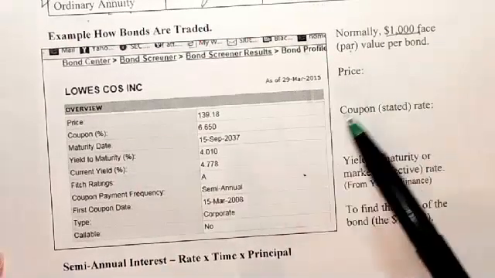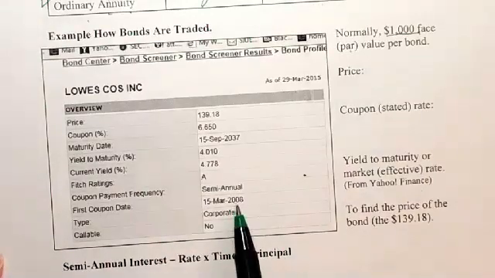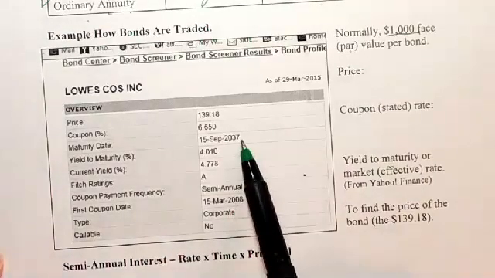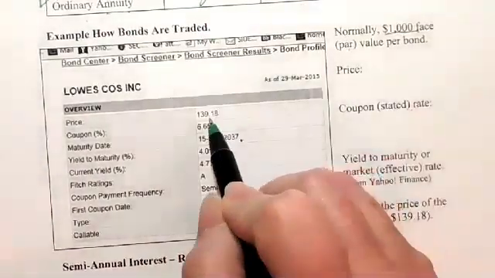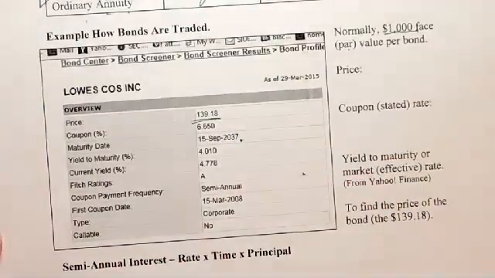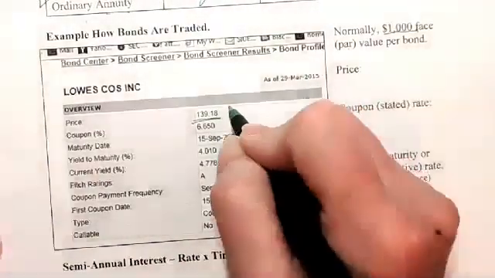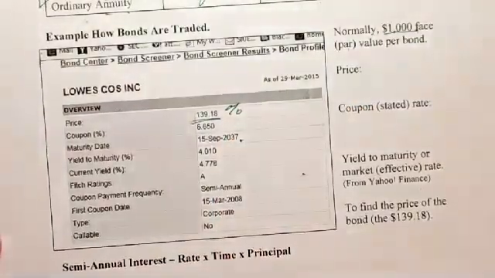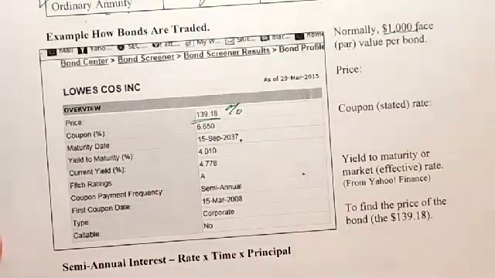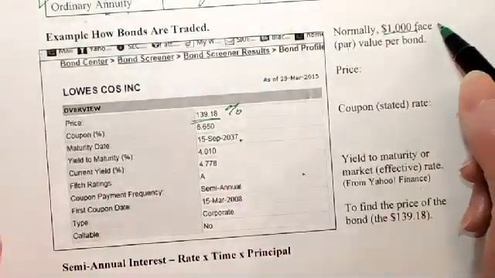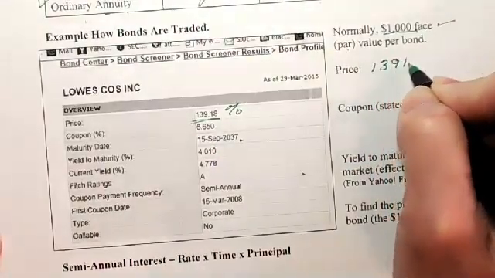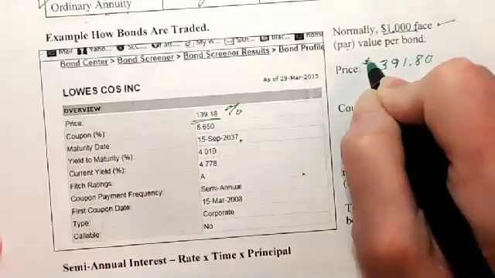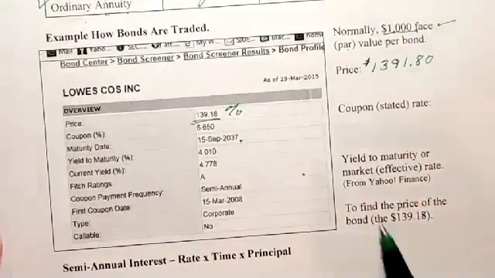And so this is a bond that was originally issued in 2008, and it's coming due in 2037. So I'm somewhere in between. The price of the bond, while they will print it like 139, that's a percentage, and that's just the way they cite it. And you'll see that in your book. They'll say it's 97. It's really 97%. And it's a percent of the face value, which is always $1,000. So that means that for one bond, you'll pay $1,391.